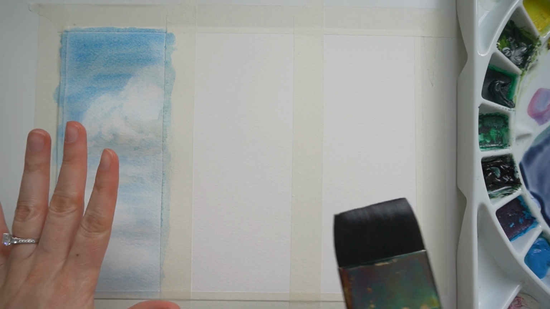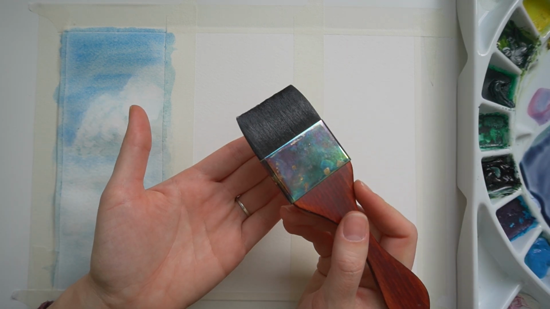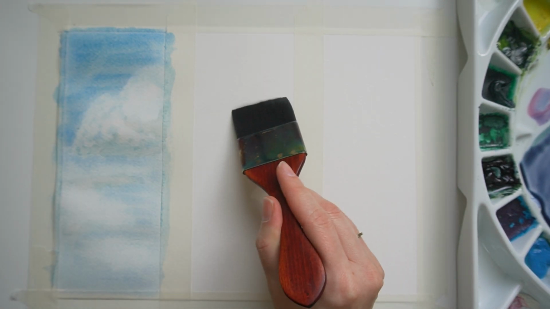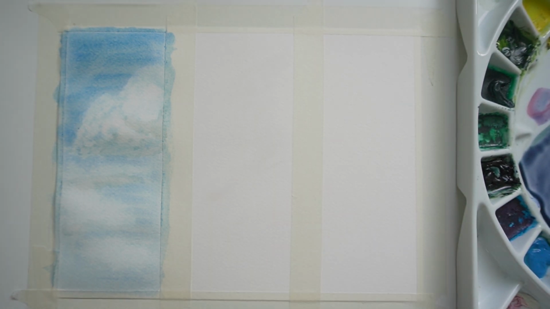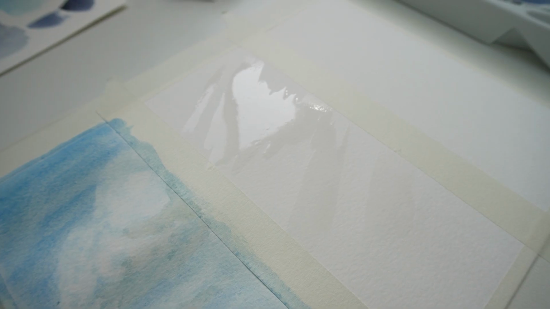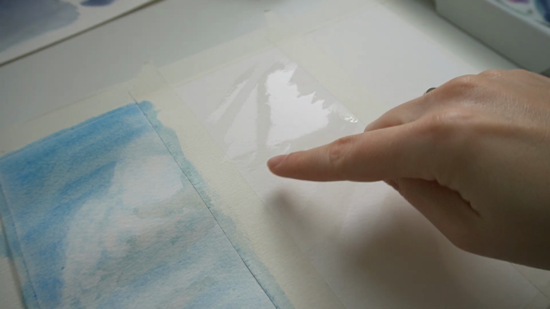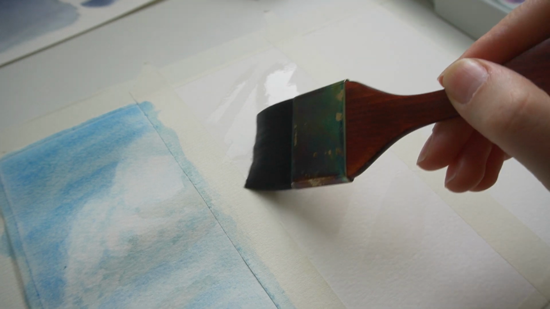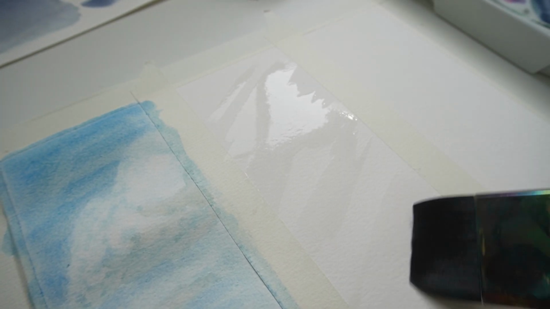All right, now for some very easy wispy clouds. I'm gonna start with this brush again, just because it's clean and it's available. And I'm going to just place back and forth shapes of water where I want the clouds to be. Now, if you look here, you can see that sheen and kind of the overall shape. I just kind of went back and forth here.